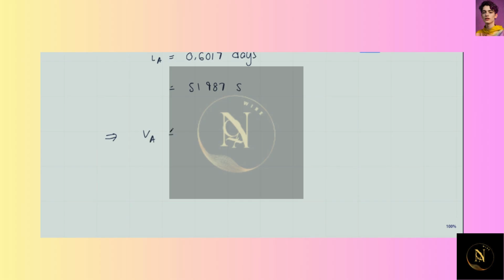So since we have this data, we can then go back to our initial equation and find the speed at which Atlas orbits Saturn, and that's 2 pi into 451.651 times 10 to the 6 feet over a period of 51,987 seconds.